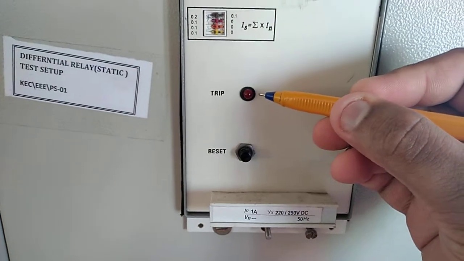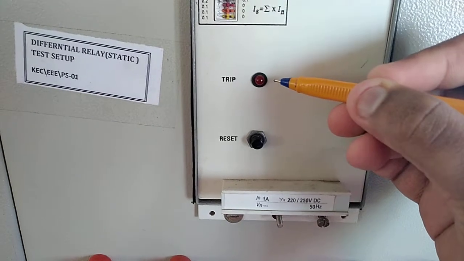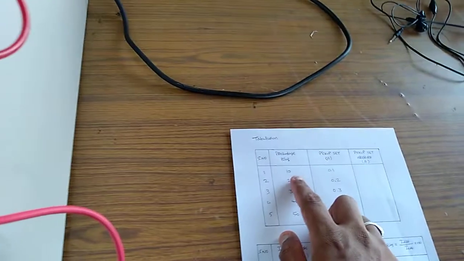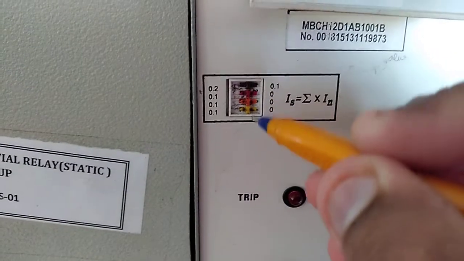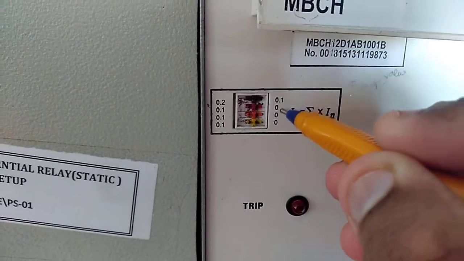So now we are going to verify the setting. So this is the trip signal. If the relay energizes, this red color LED will be on. Okay. So now I am adjusting. For my 10%, I am setting the percentage bias as 10%. So the first one will be on 0.1, the remaining ones will be on 0.